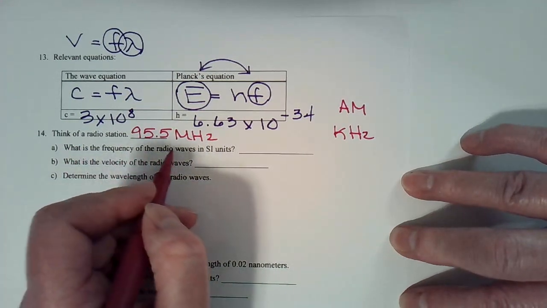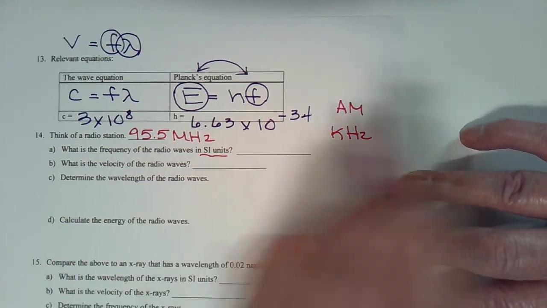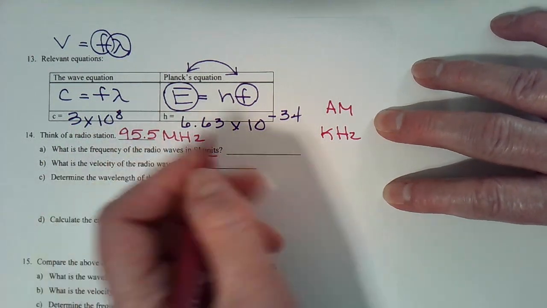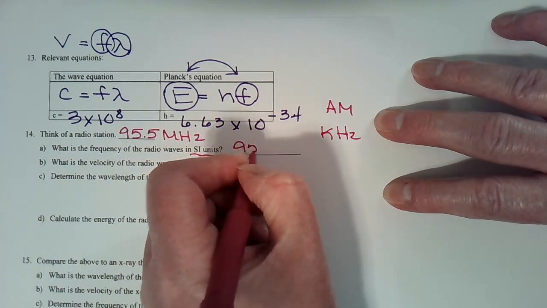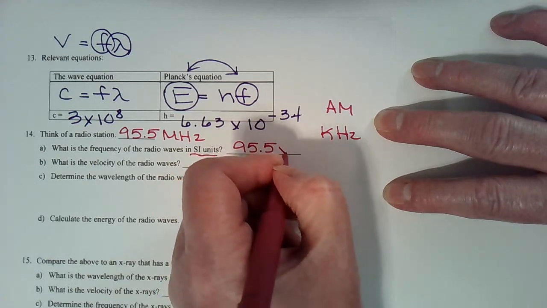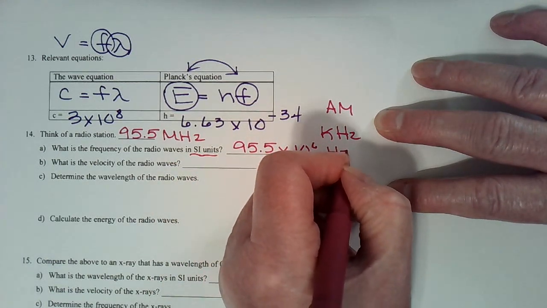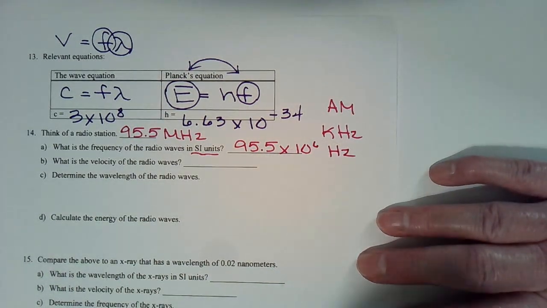All right, so what is the frequency in SI units? I can't have megahertz. That's a metric prefix. So mega means times 10 to the 6th. So times 10 to the 6th hertz. So that is the frequency.